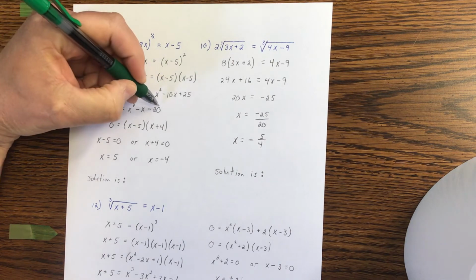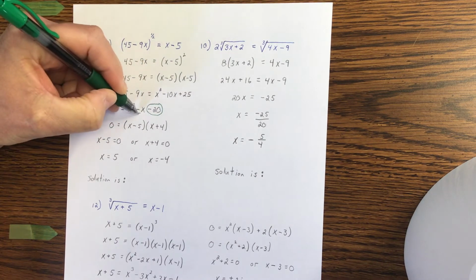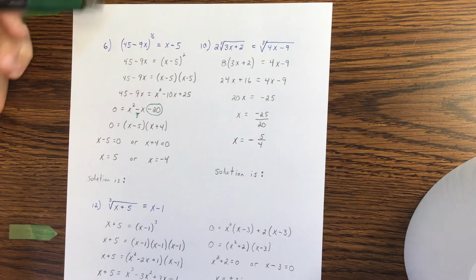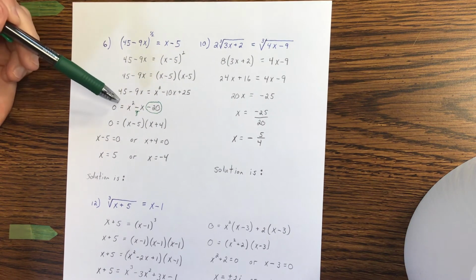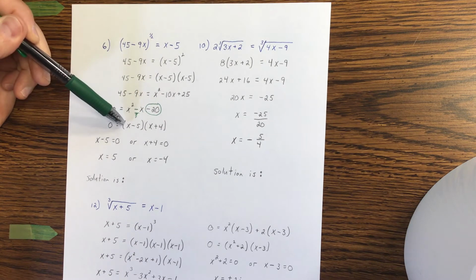What are the factors of negative 20 whose sum is -1? We found it to be -5 and +4. So this is the factored form of x squared minus x minus 20.